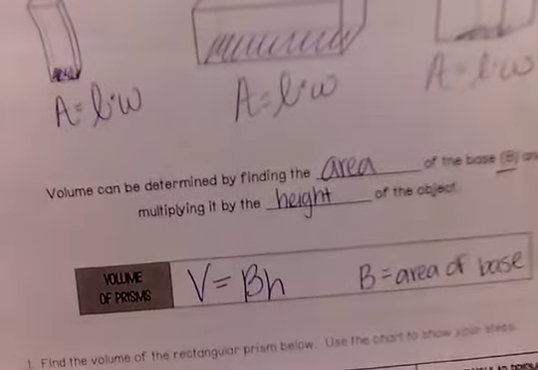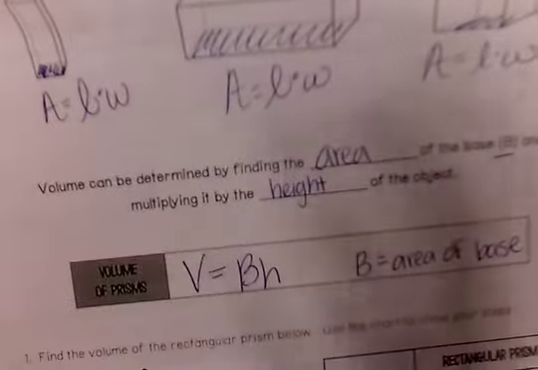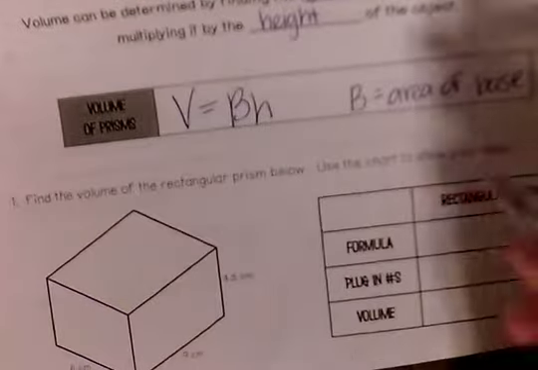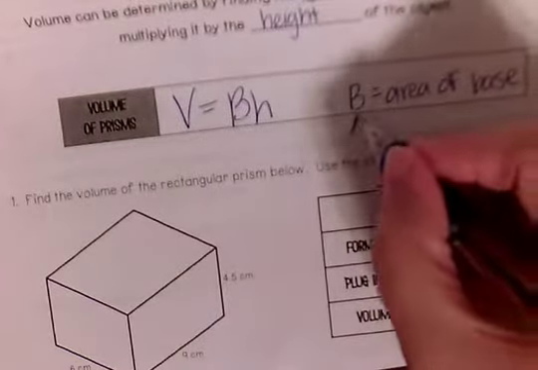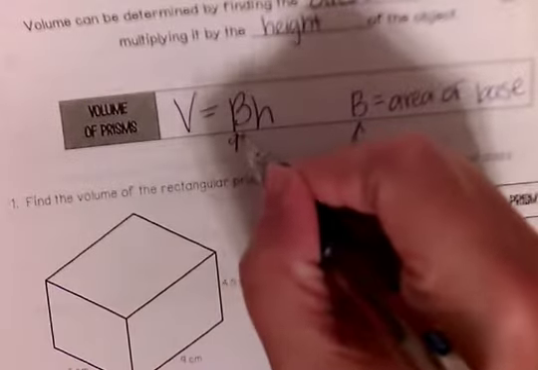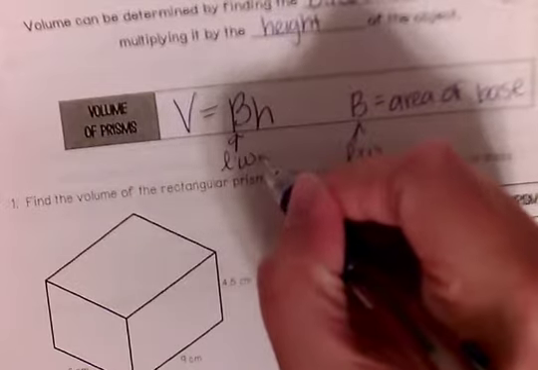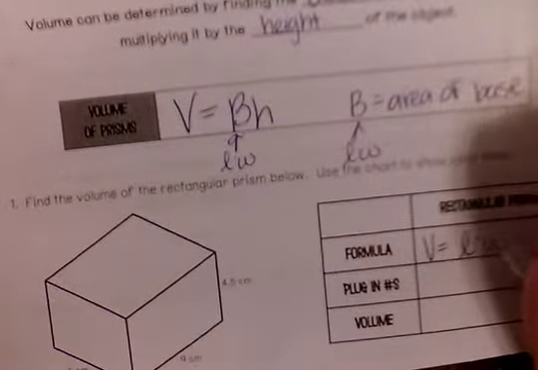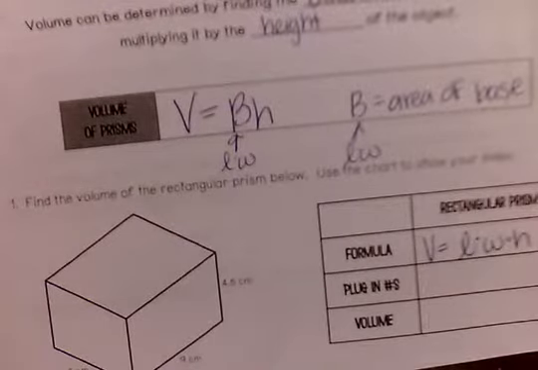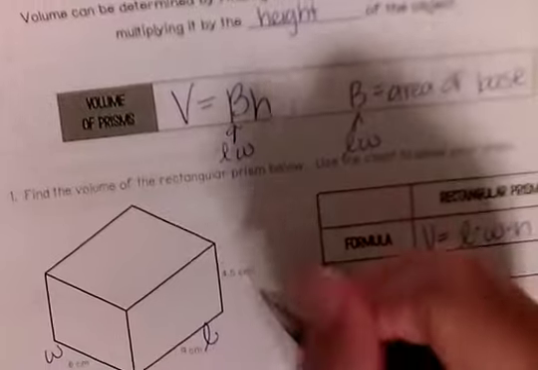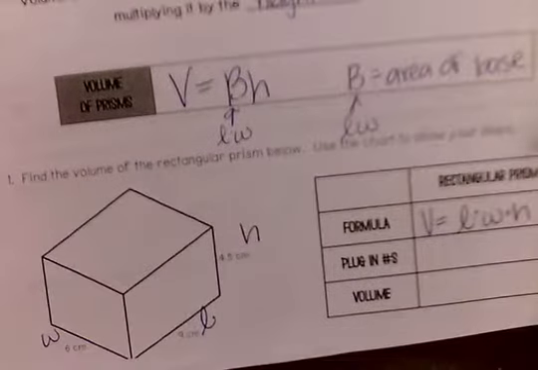Now we can put this a little more simply for each one. For a rectangular prism, the area of the base is length times width. So to find the volume, the formula would be length times the width times the height. So we have a length, a width, and a height.